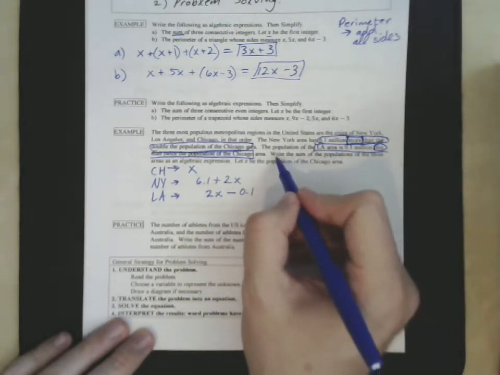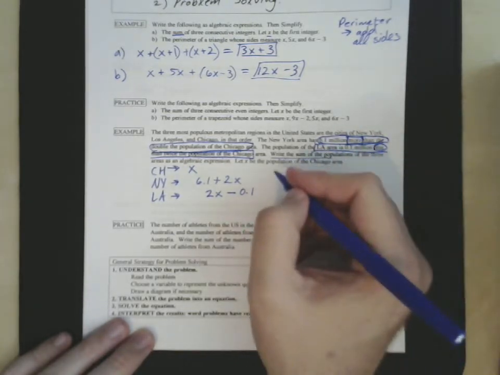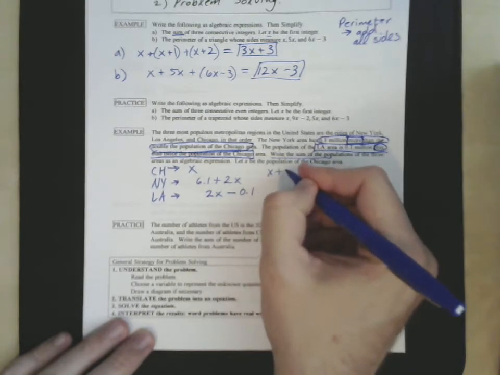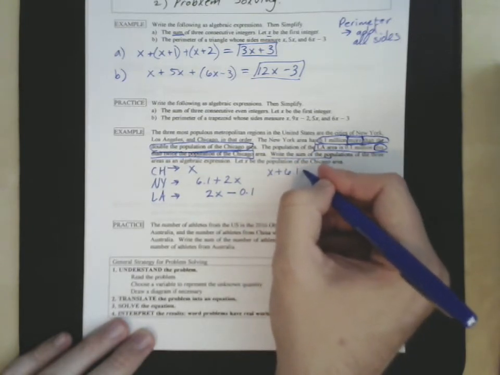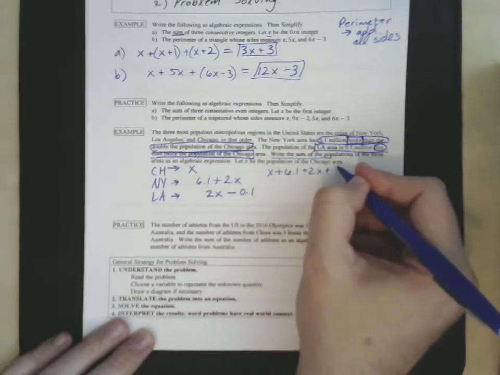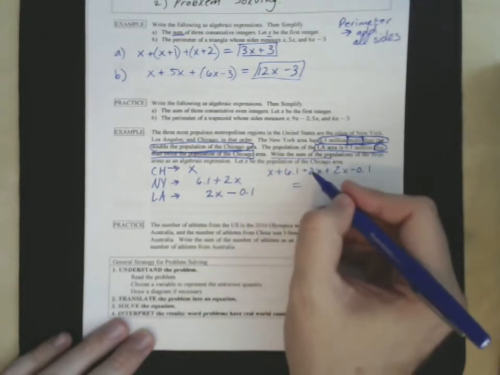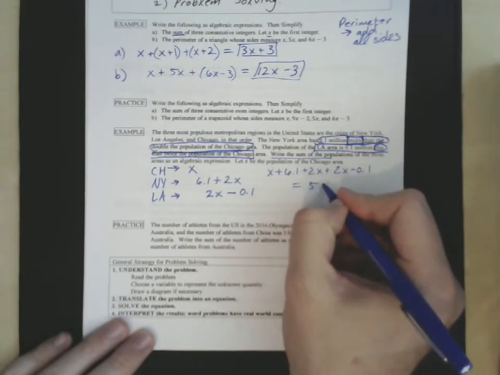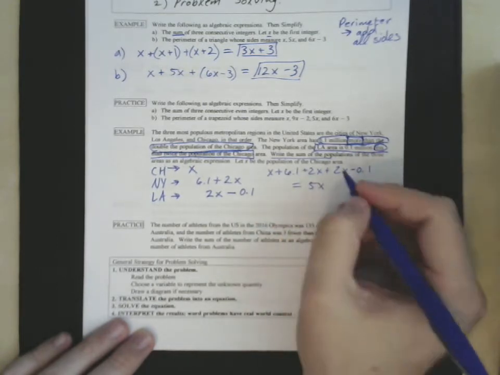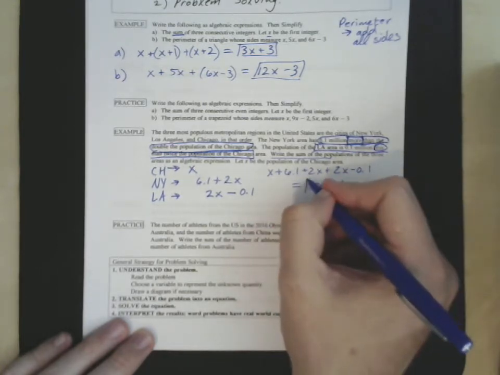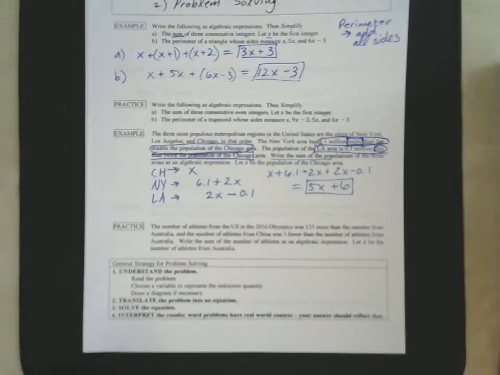And then it asks us to write the sum of all three. So we're just going to have x plus 6.1 plus 2x plus 2x minus 0.1. And simplifying that, we have 1, 2, 3, 4, 5x. 6.1 minus 0.1 is 6. And so there's our simplified expression.